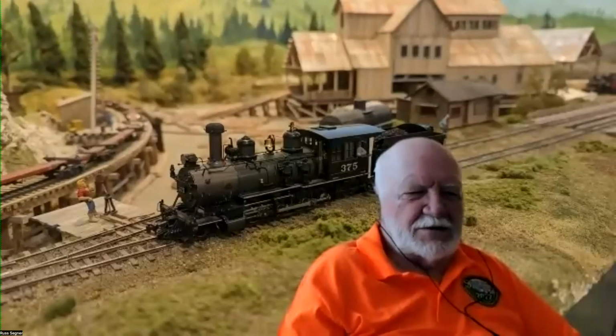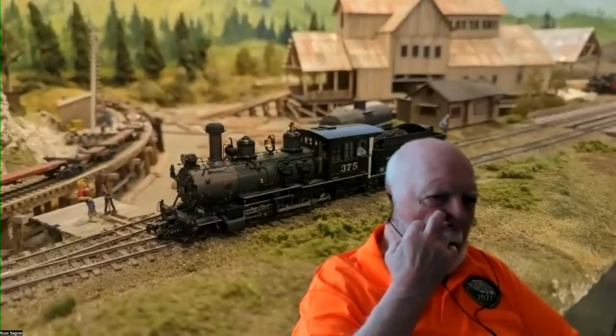Seth Newman on his layout in Mountain View, California, also has a working hotbox detector, which will occasionally put out messages to a train that you have a hotbox, and it tells you where the axle is, and you have instructions. You have to take that car and put it out on a siding, figure out which one it is, and leave it behind.